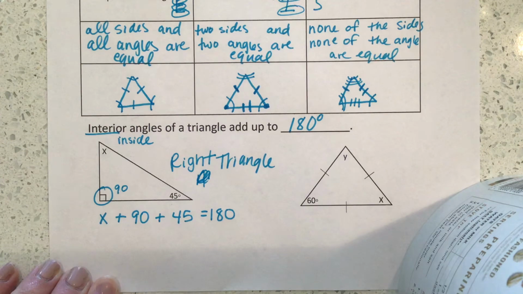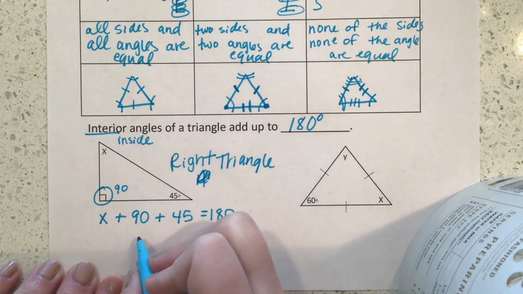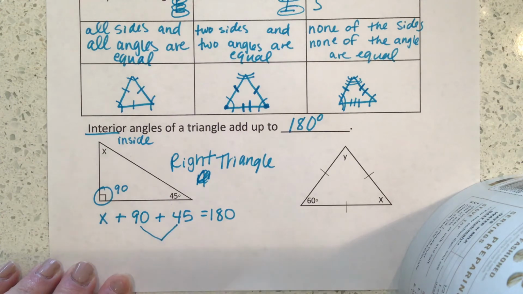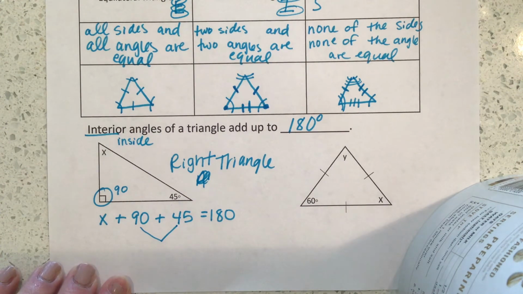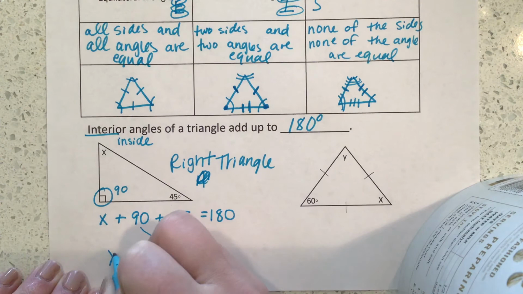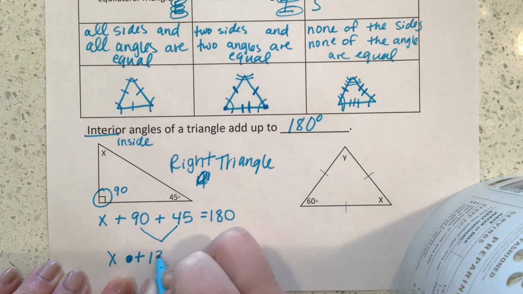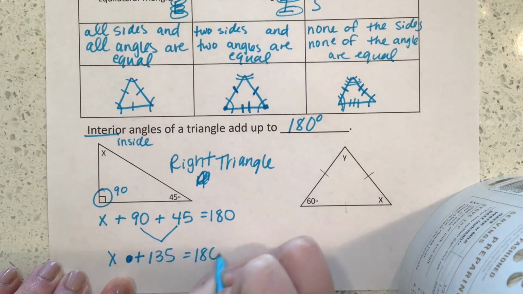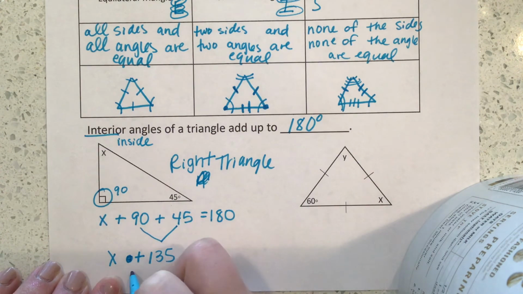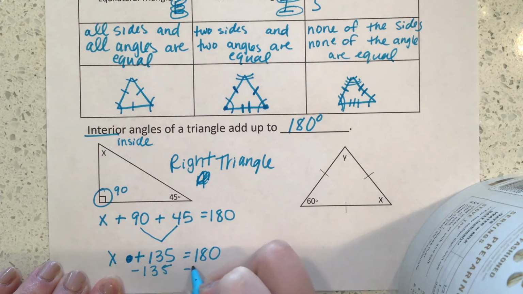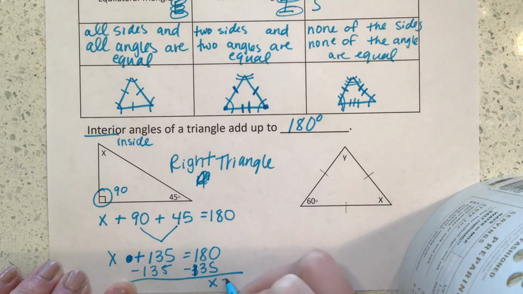Now, I'm going to stop here and I want you to pause it and see if you can figure out the answer for X. Okay, so first thing you should have done is put these two together. These are like terms because they're both constants, so we can put them together. And that makes, whoops, not equals, X plus 135 equals 180. Now to get X by itself, I would subtract 135 from both sides. And you get X equals 45.